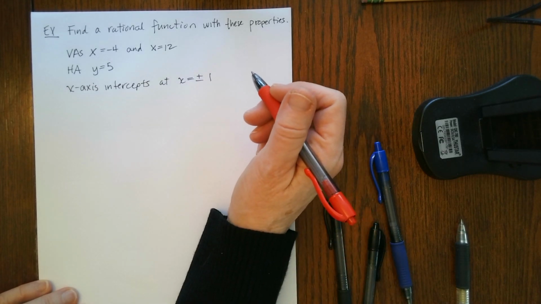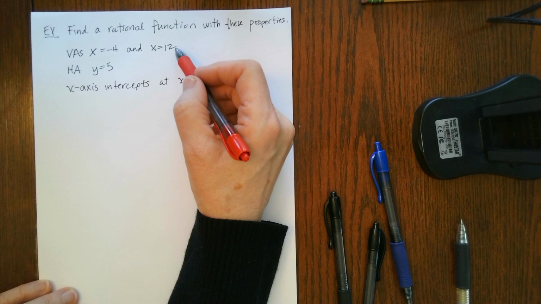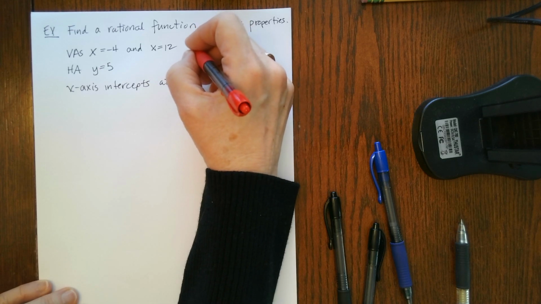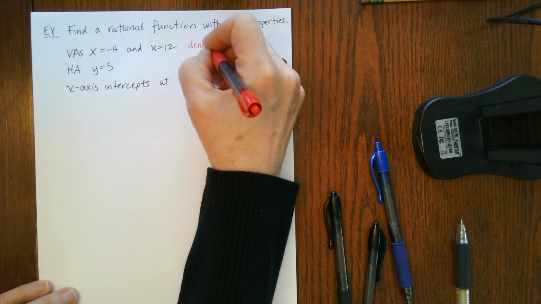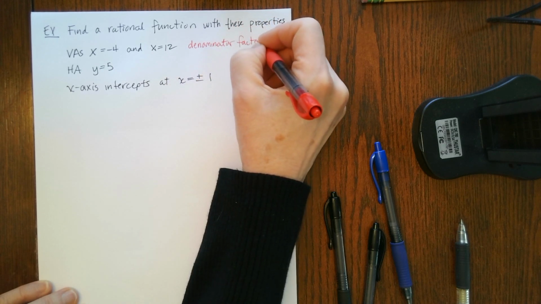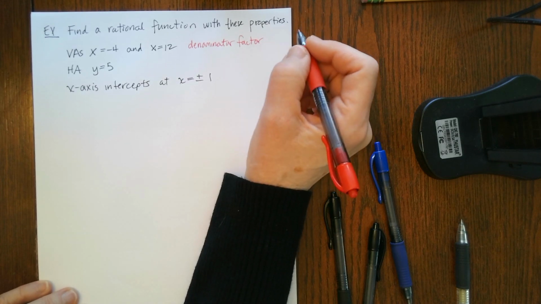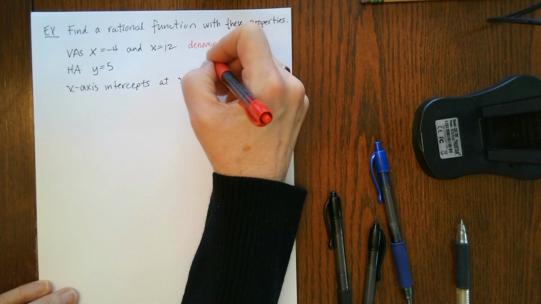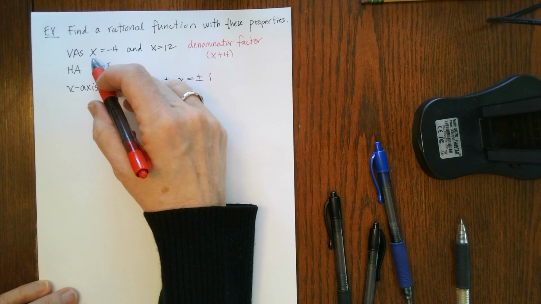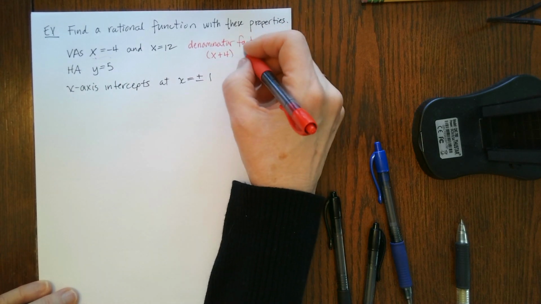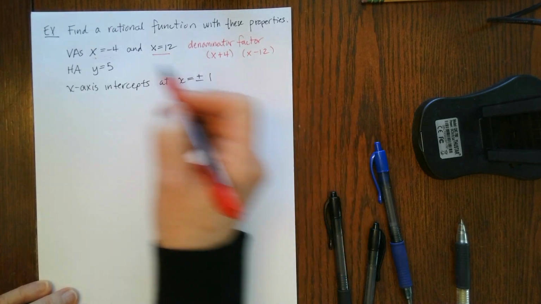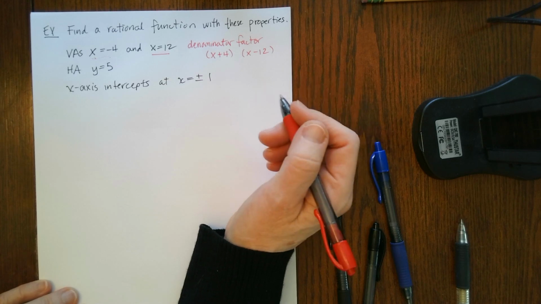So for the vertical asymptotes, this is going to indicate the denominator factors, and we're going to have two factors in the denominator. We're going to have x plus 4, that gives us our first asymptote, and then we're also going to have x minus 12, and that gives us our second vertical asymptote.